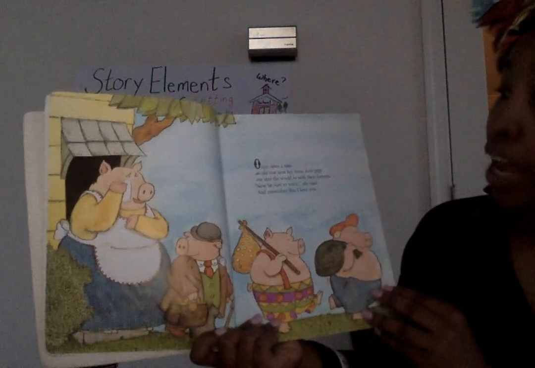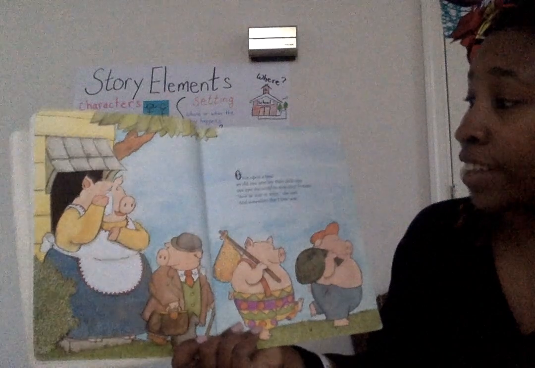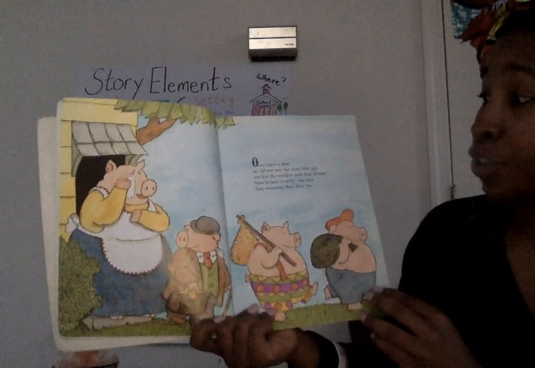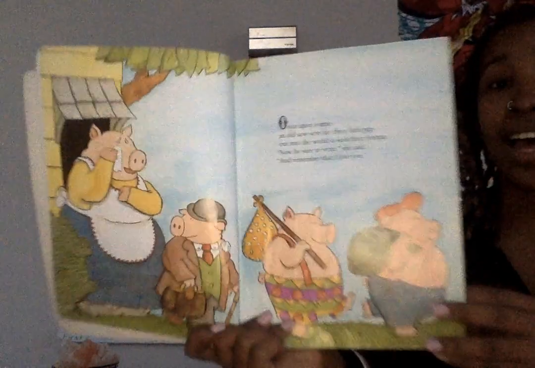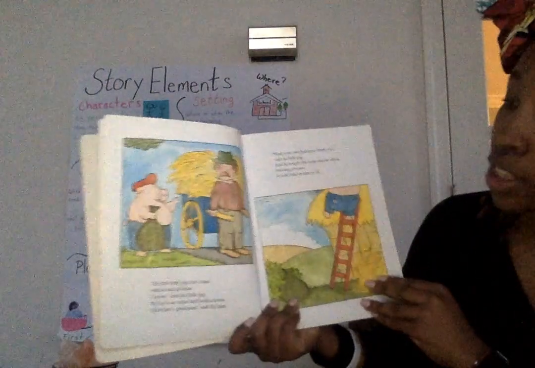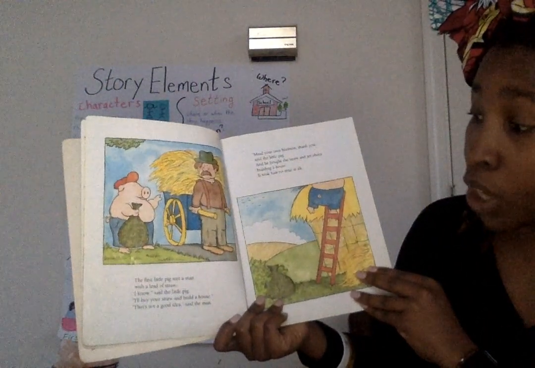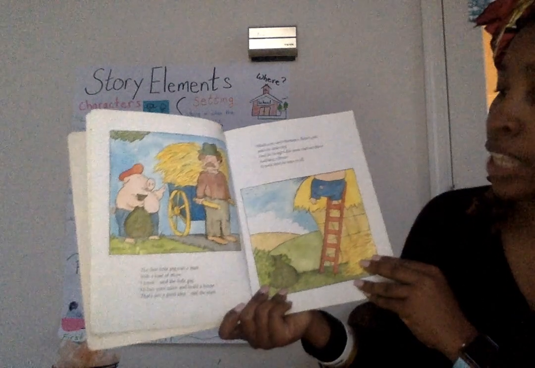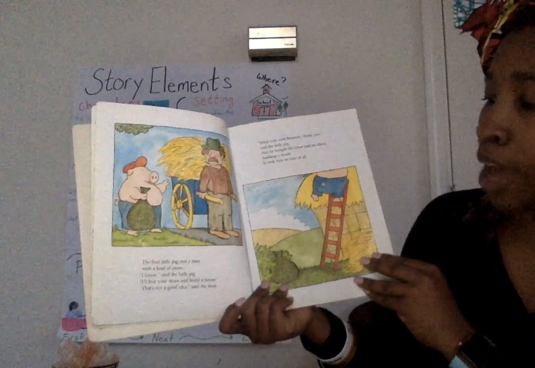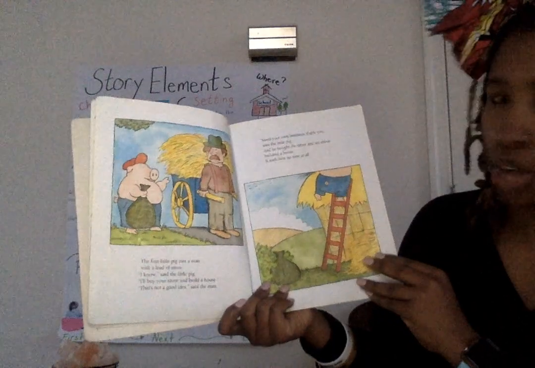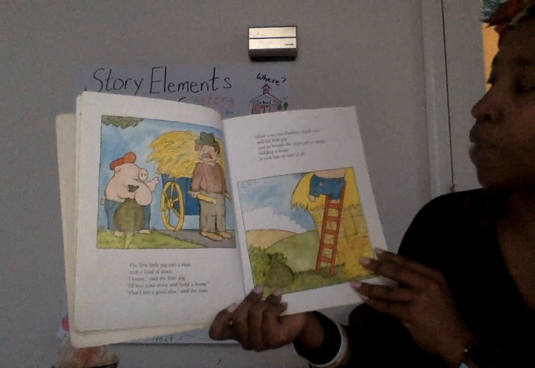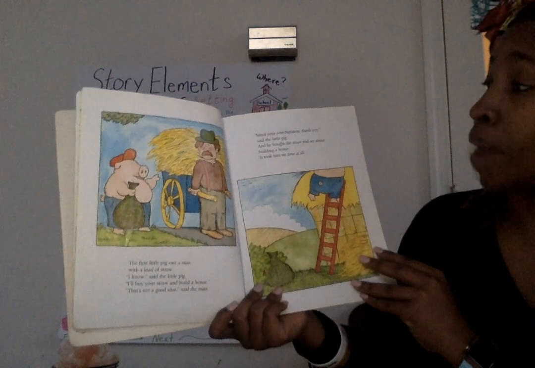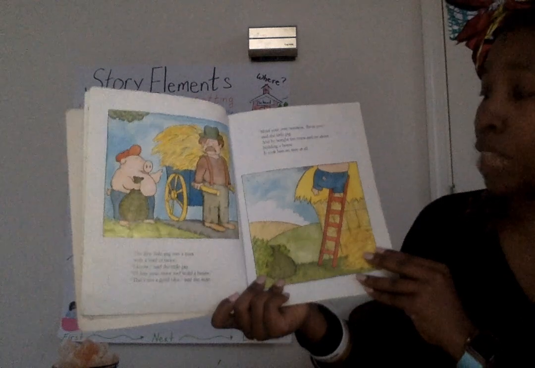Once upon a time, an old sow sent her 3 little pigs out into the world to seek their fortune. "Now be sure to write," she said, "and remember that I love you." The first little pig met a man with a load of straw. "All I know," said the little pig. "I'll buy your straw and build the house." "That's not a good idea," said the man. "Mind your own business, thank you," said the little pig, and he bought the straw and set about building a house. It took him no time at all.